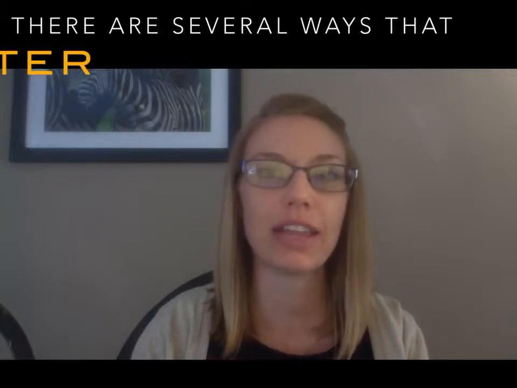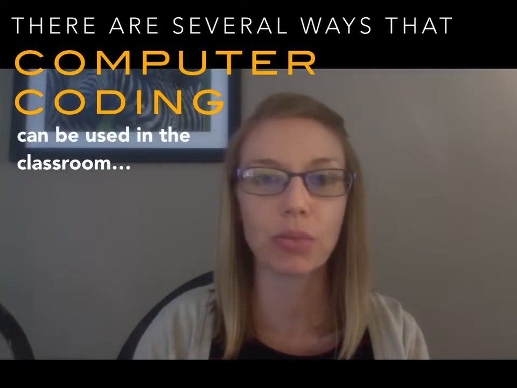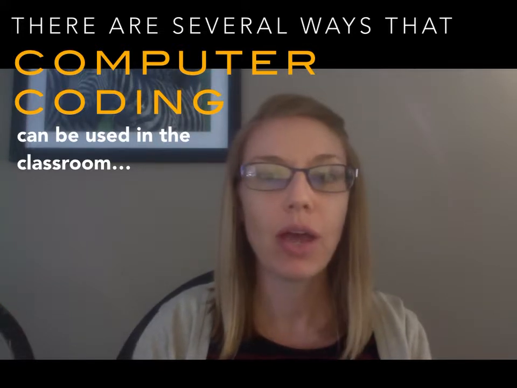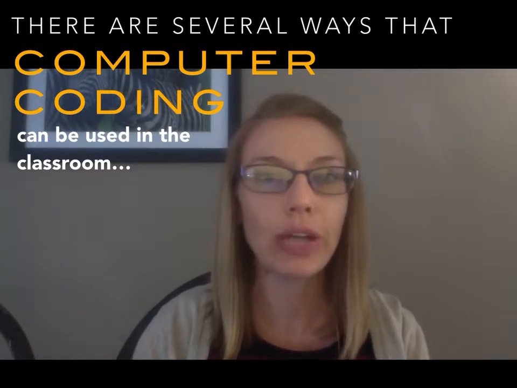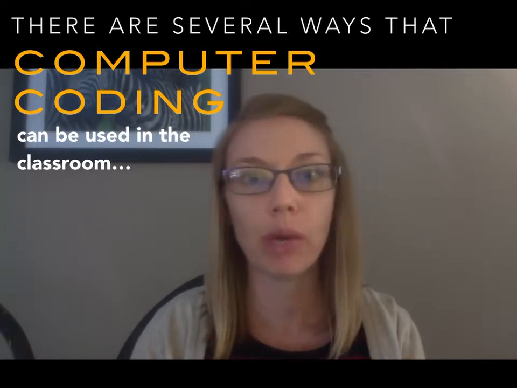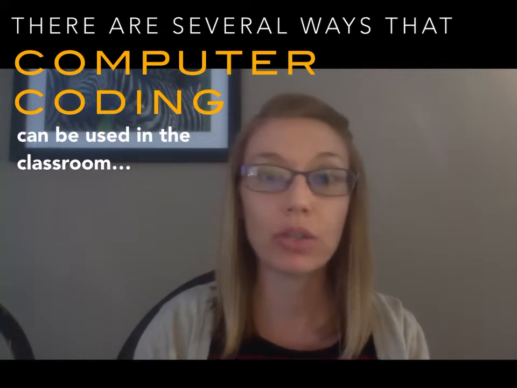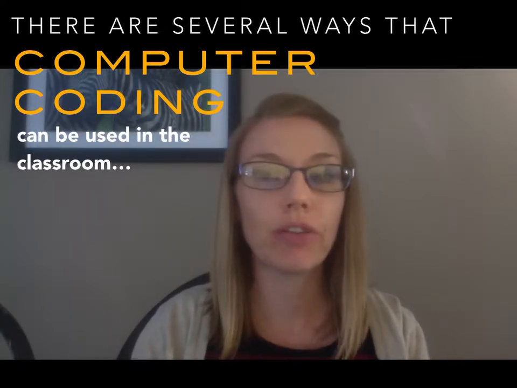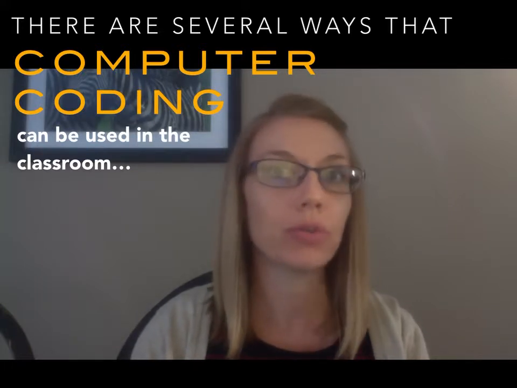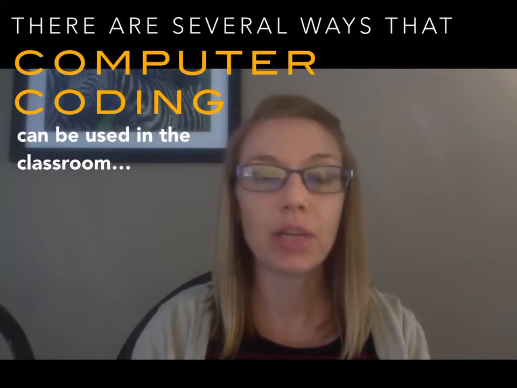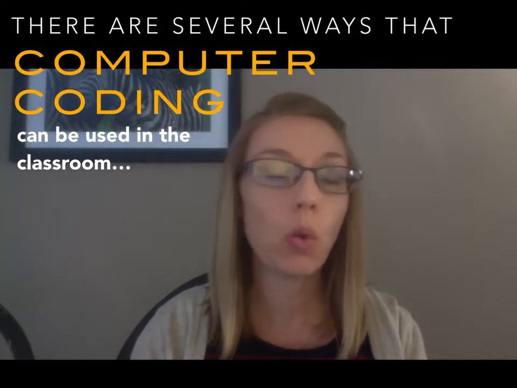There are several ways that I think computer coding can be used in the classroom. One, since technology is a major factor in all of our classrooms now, learning the basics of computer coding would be beneficial for our students. They could learn how to create apps, program computers, and create new games. I think it would be really good for them to understand the mechanics behind computers and what their tablets and their smartphones are doing.